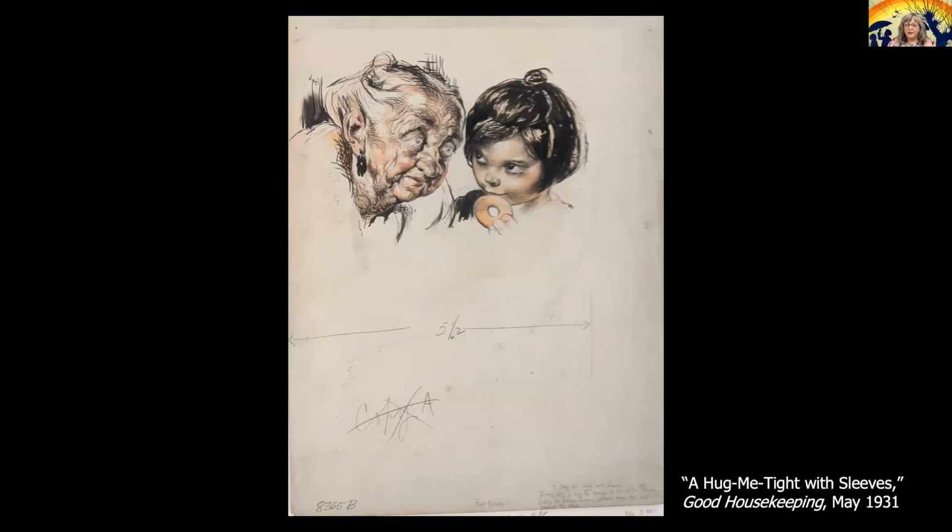I also learned what a hug me tight is. If you're interested, it's basically a knitted kind of cropped jacket, usually sleeveless, but you could get it with sleeves, I guess, and you'd wear it underneath your coat for added warmth.